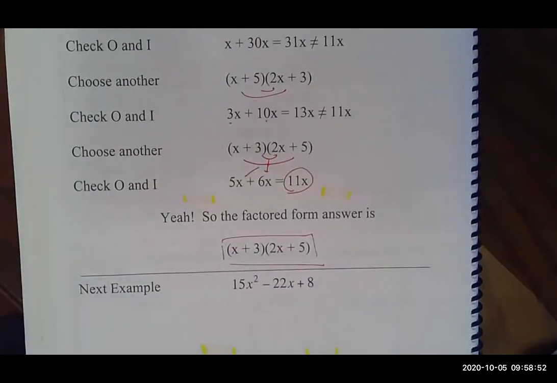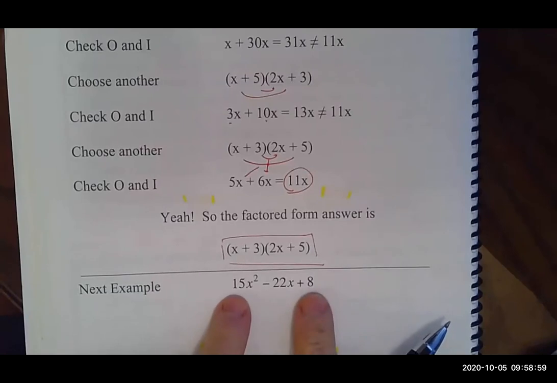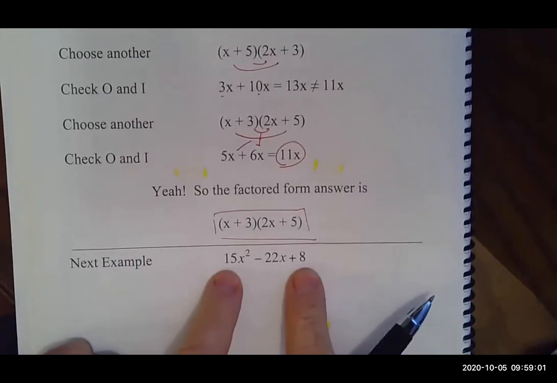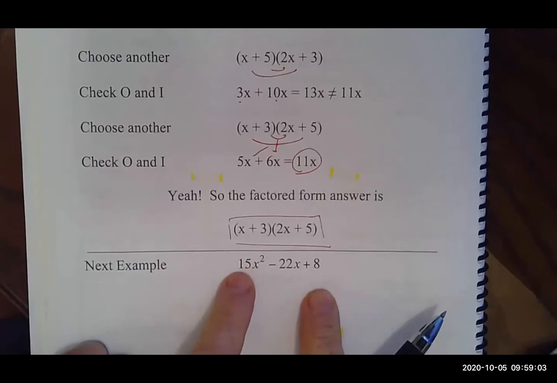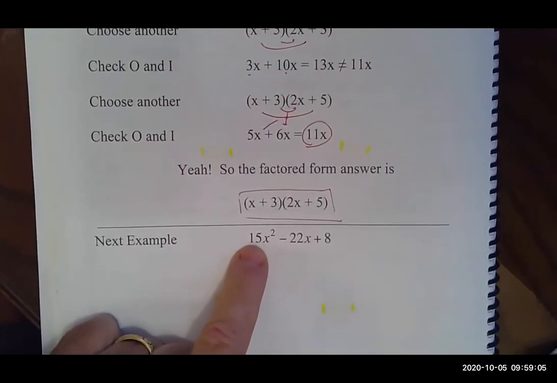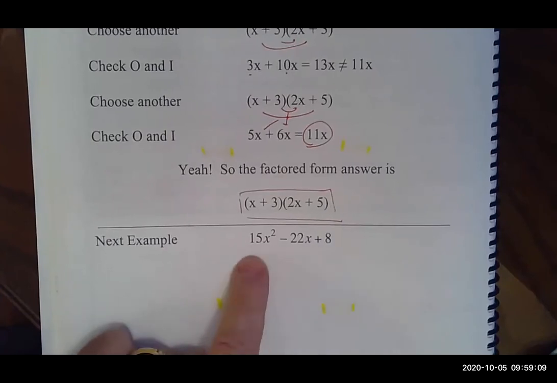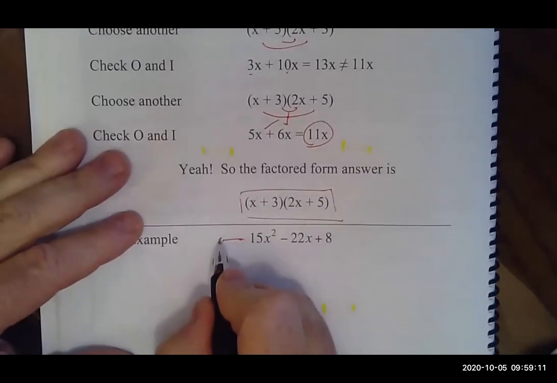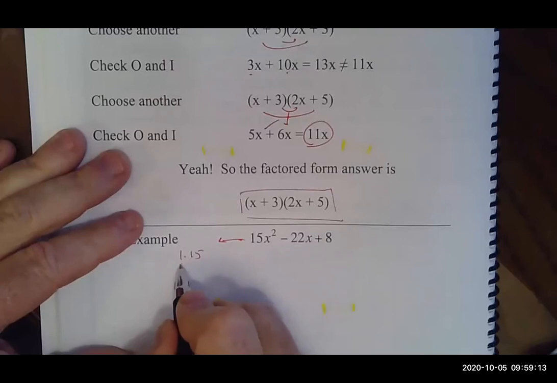I'm not going to say it was easy. I said it was going to be hard. It's going to be messy. And when these numbers get bigger, it gets even worse. When I say bigger, remember the first one I just did had the numerical coefficient of a 2. There was only one choice. I have more choices. This one here, I got 1 and 15. I got 3 and 5.